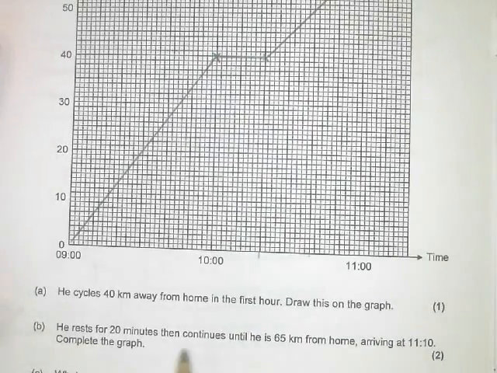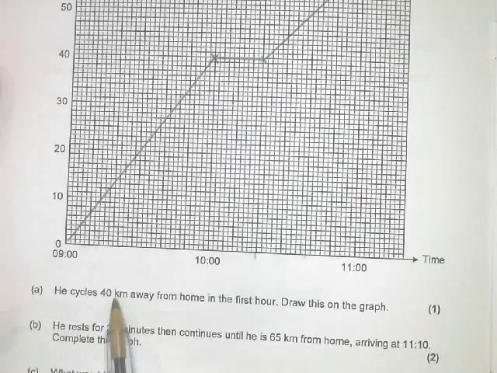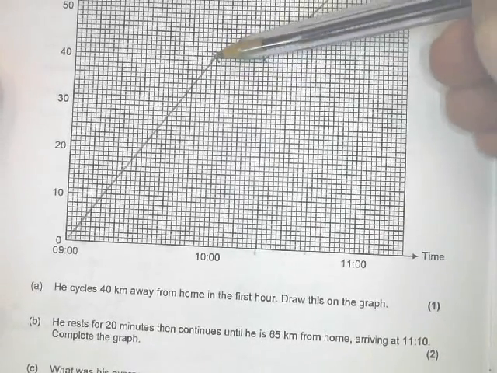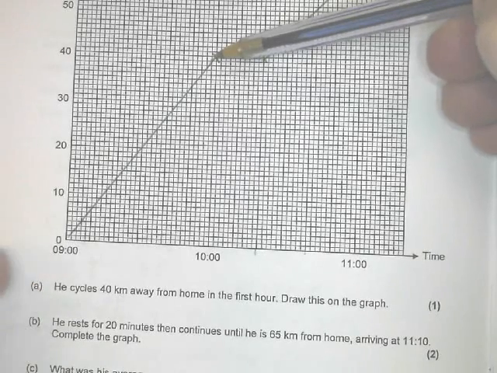Okay, so question 7. The first thing we need to do is plot an hour after we started, so at 10 o'clock, 40 kilometres away from home, that goes here. A straight line to join those two things up gets you 1 mark.